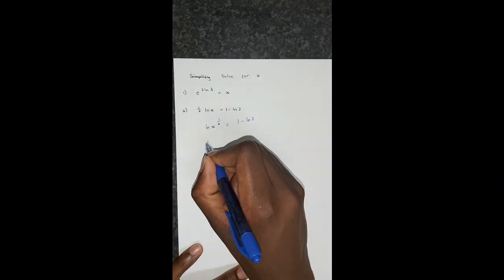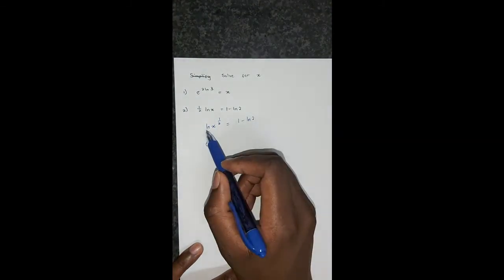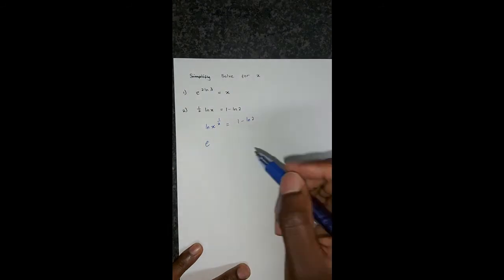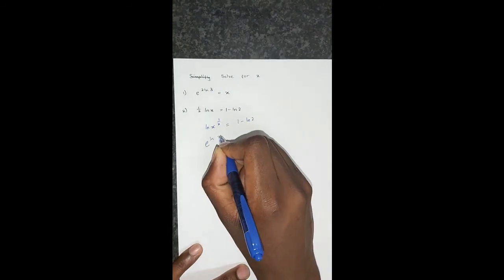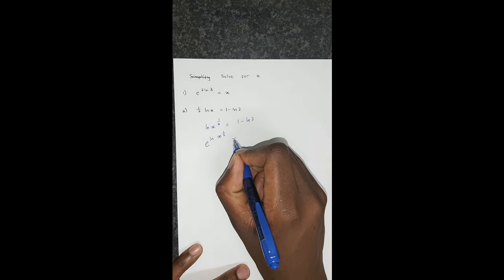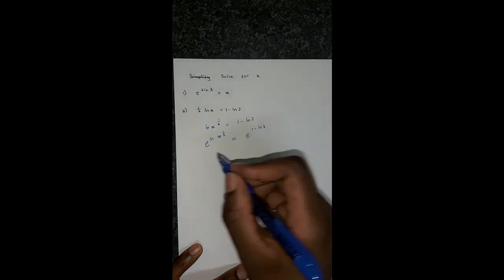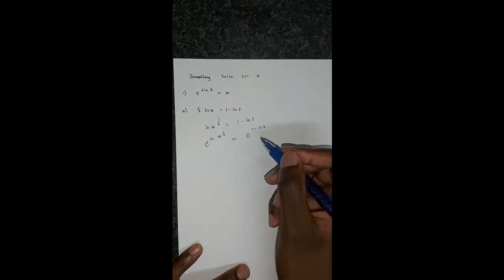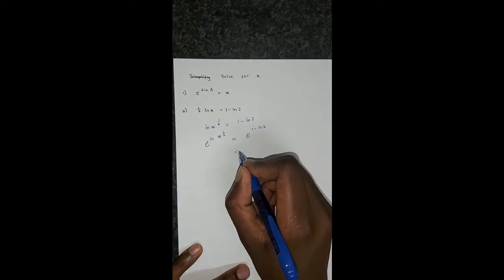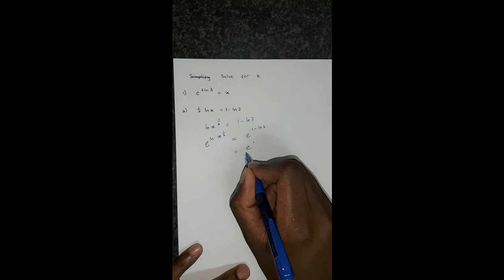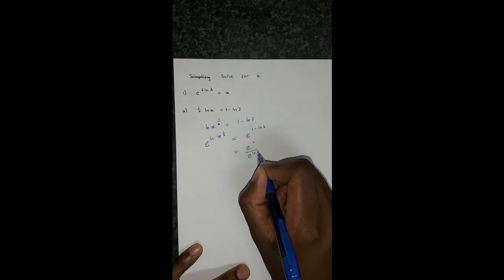Okay, and then you can take exponents on both sides so that you can remove this ln, so that you can be left with the x alone. It's ln x to the half being equal to exponent of 1 minus ln 2. And this one, according to exponential laws, is exponent of 1 over exponent of ln 2.